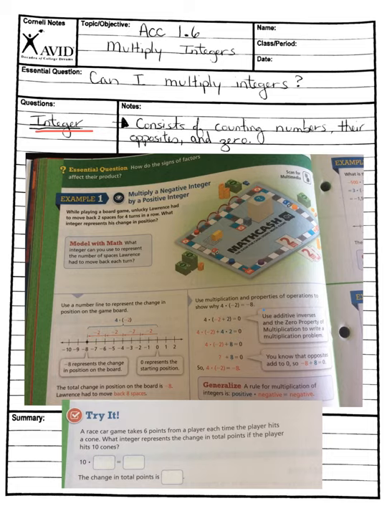So I love this first example. Okay, it talks about we're playing a board game and the unlucky Lawrence had to move back 2 spaces, but he did that 4 turns in a row. What integer represents his change in position?